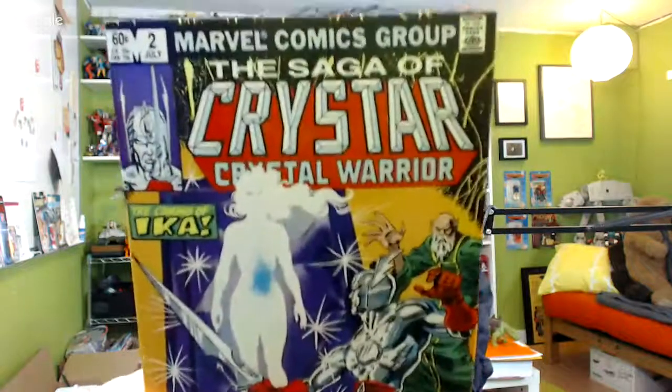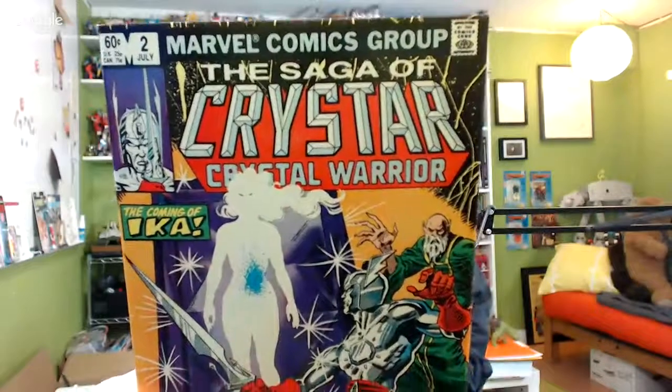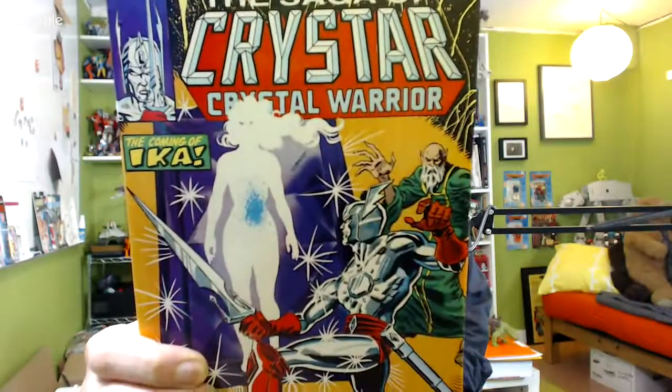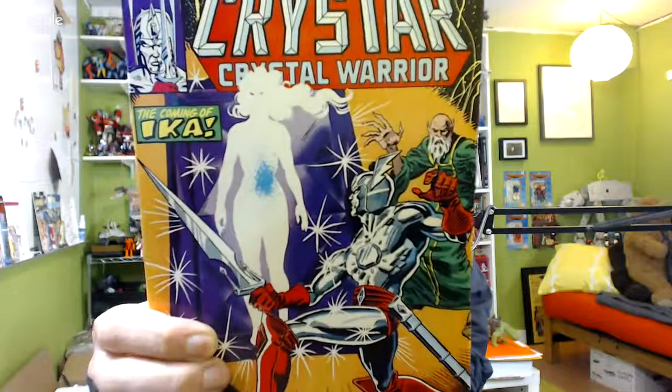So the comic that I'm going to redesign today is a page from the Saga of Crystar, Crystal Warrior. Ever heard of this one, Rob? I totally haven't. See, that's good. It seems familiar-ish because those elements remind me of comics in my youth, but I don't recognize any character or anything about this.